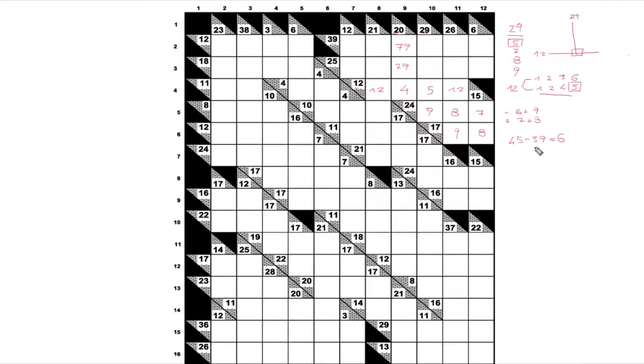And 39 is made with 6 cells, and number 6 must be produced with 3 cells. The only combination to make number 6 with 3 numbers is the combination with numbers 1, 2 and 3.